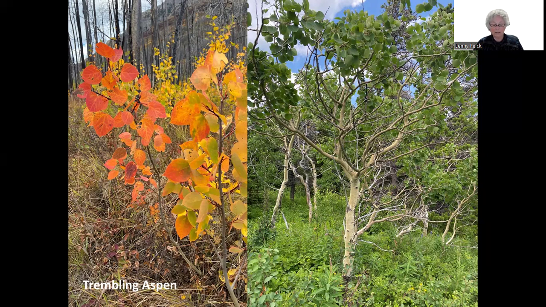Unlike many other deciduous broadleaf plants, trembling aspens have a lot of chloroplasts on both the top and the bottom sides of their leaves, and these chloroplasts contain the chlorophyll required, along with sunlight and water, to produce the carbohydrates through the process of photosynthesis.